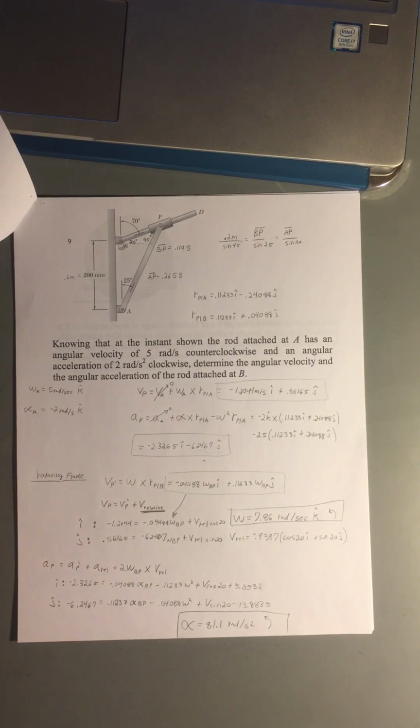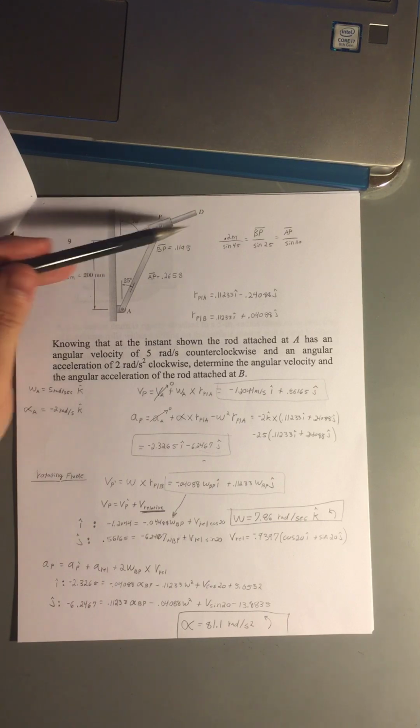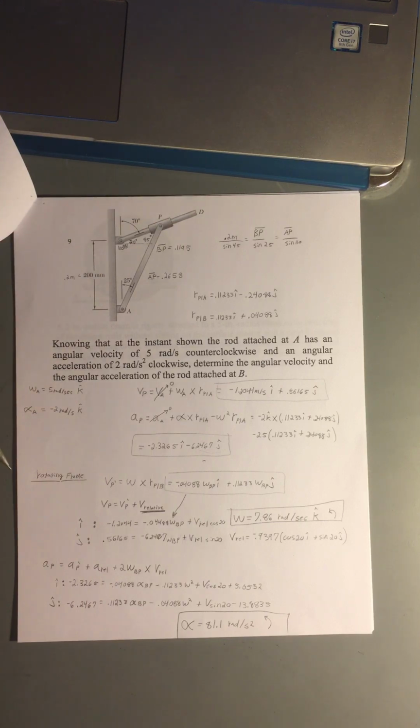But that's not what the problem wanted us to find. The problem wanted us to find the angular velocity and acceleration of this rod attached to B. And so now we have the acceleration and velocity for point P, but we need it for this rod. And so what we can do here is use this equation here.